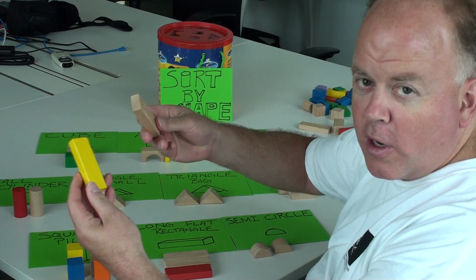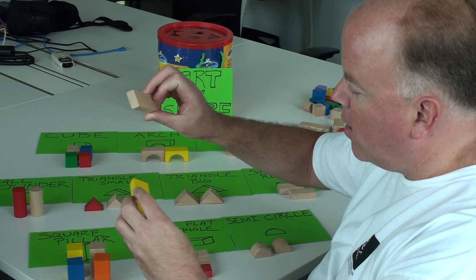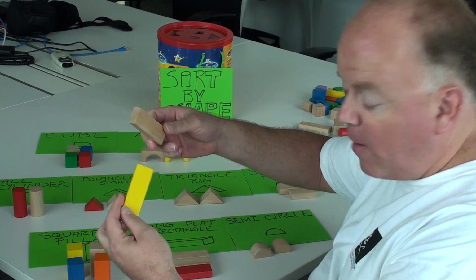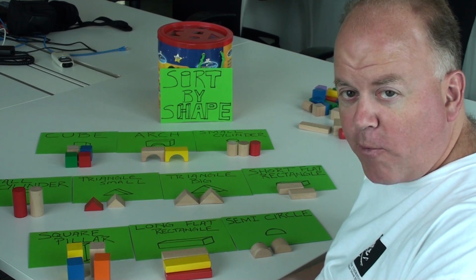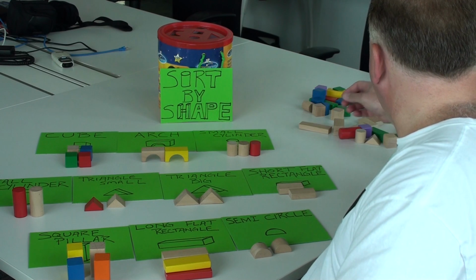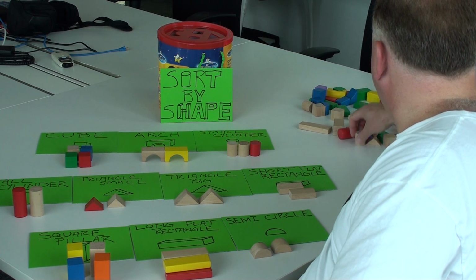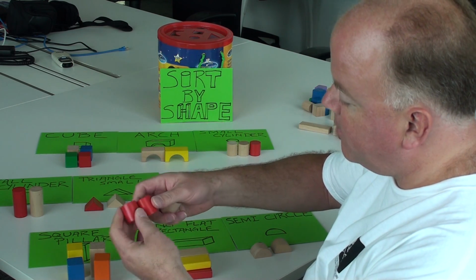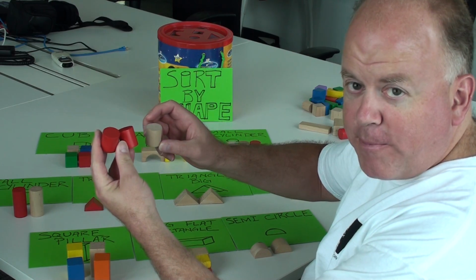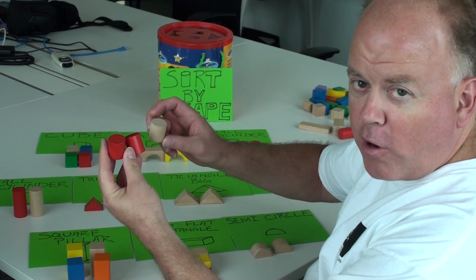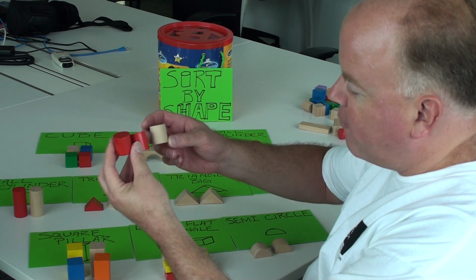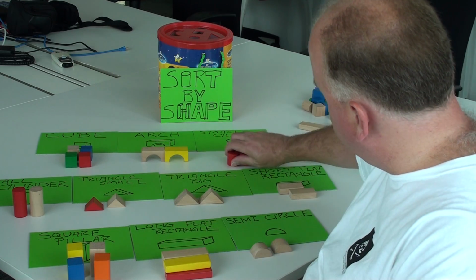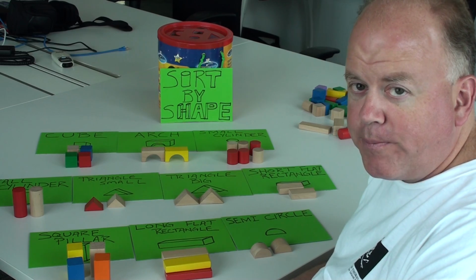These two shapes, they're the same. Which ones are they? They're the long flat rectangle. So we'll put them in the long flat rectangle pile. Are these three shapes the same? Yep, they are. We have three. 1, 2, 3 small cylinders. So we'll put them in the small cylinder pile.